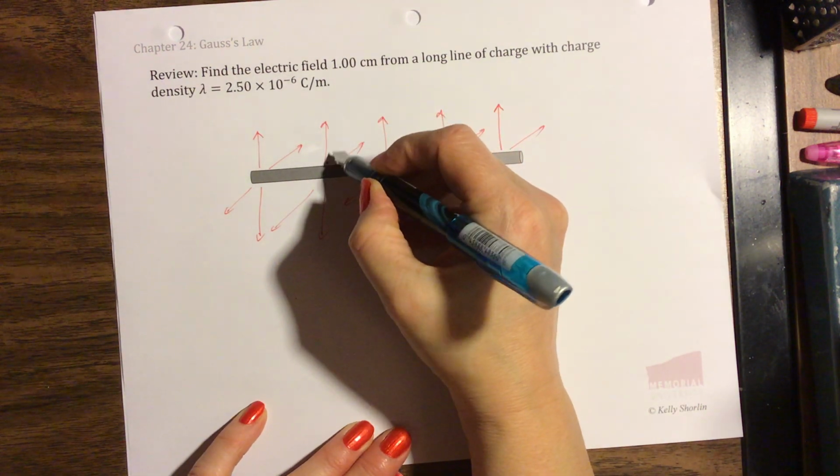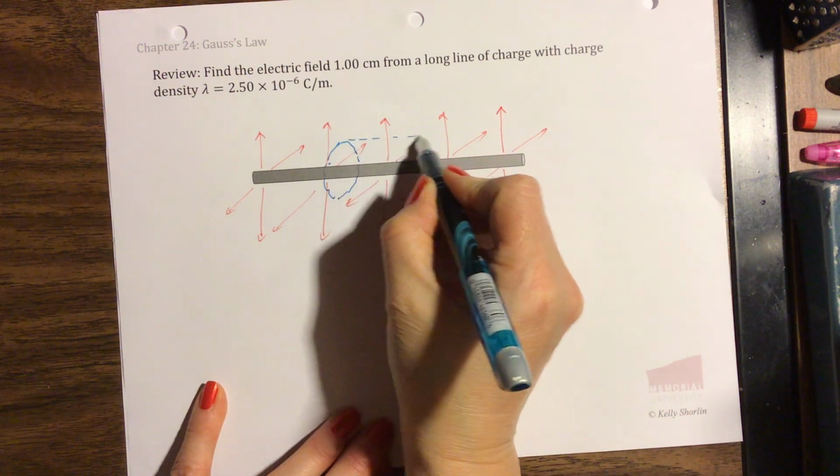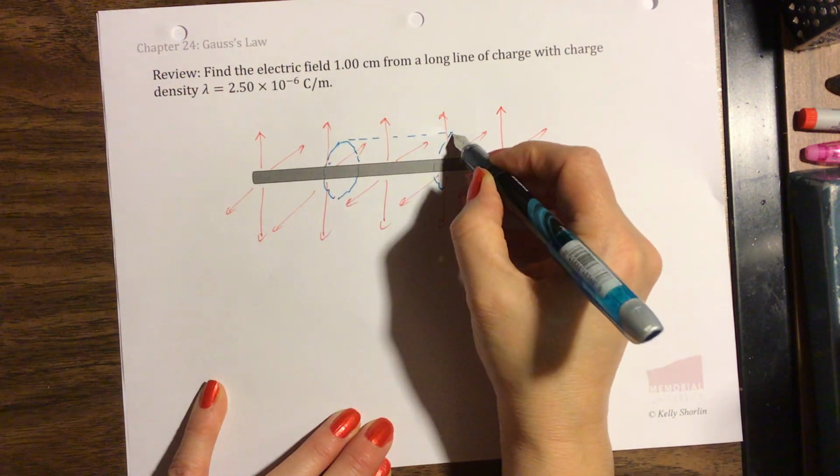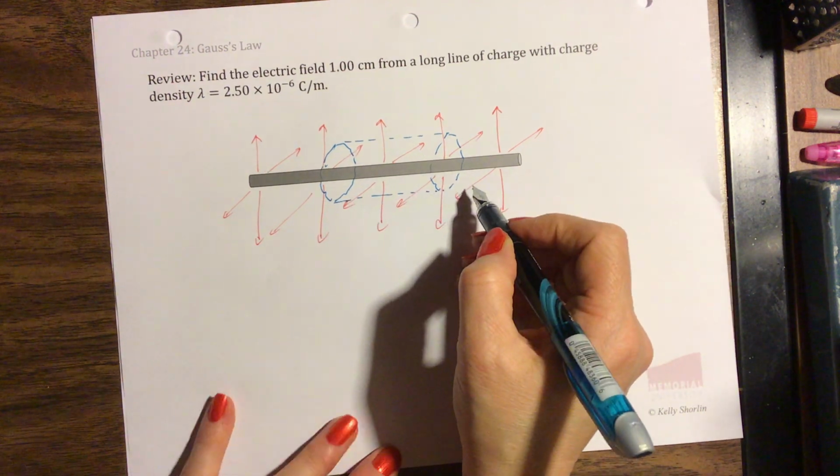My Gaussian surface is going to be a cylinder that goes around my line of charge. Pretty often you do those with a dotted line just to show that they're imaginary, my paper towel roll notwithstanding.